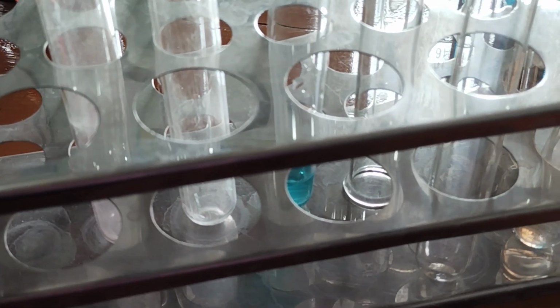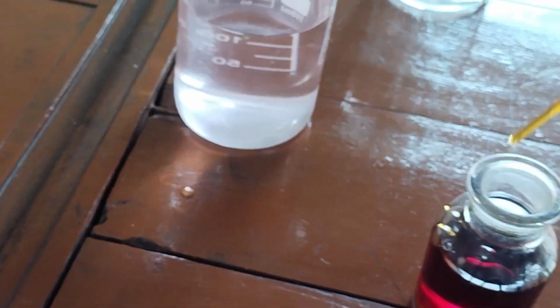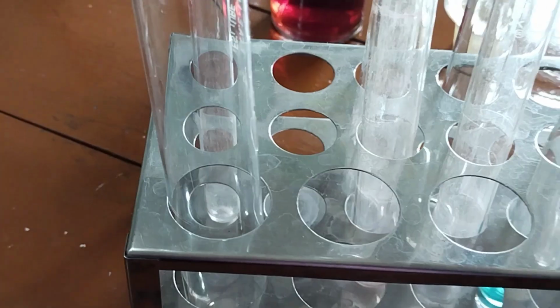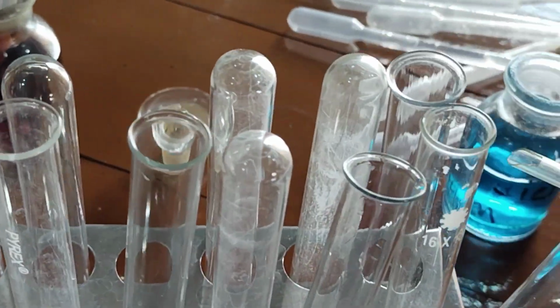After 5 minutes I am taking this solution in two test tubes, and in one test tube I will add iodine solution and see the result. So no color change using iodine solution, and in another test tube I will add benedict solution.